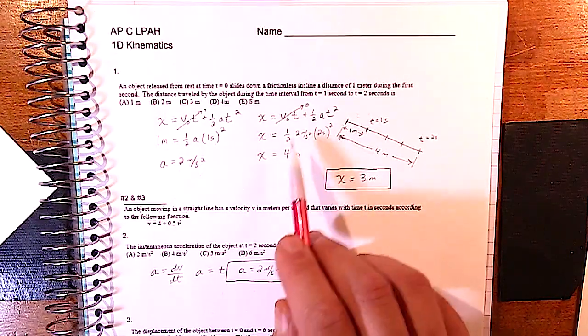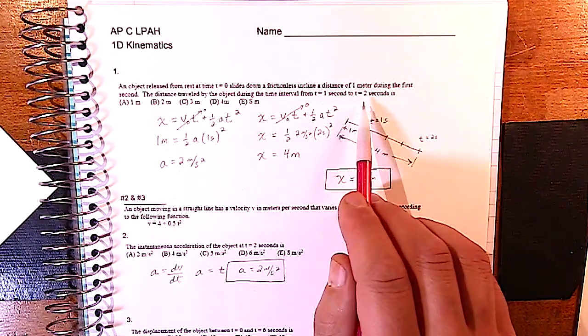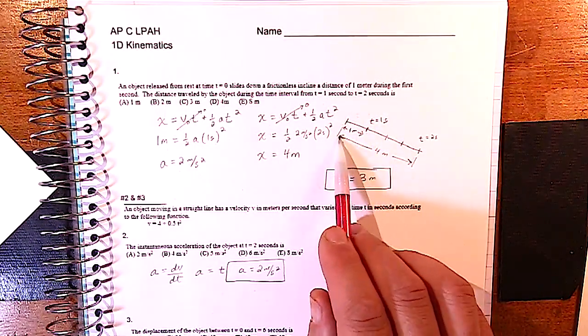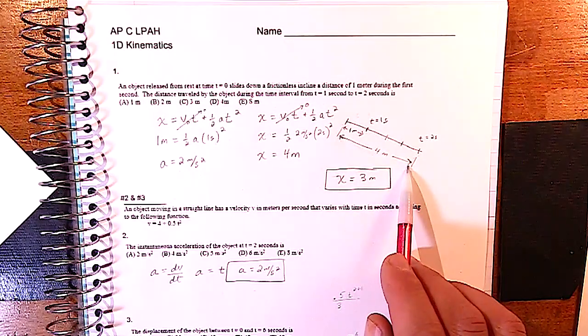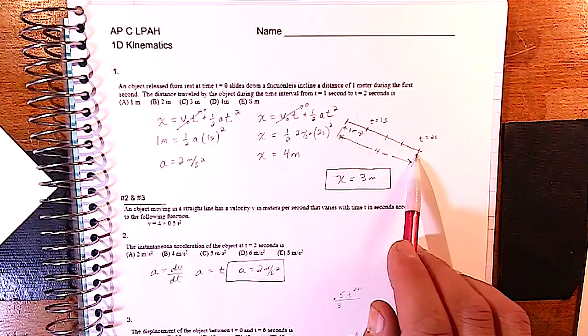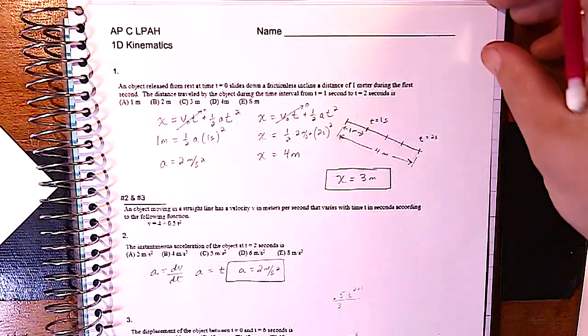But the trick with this is it said from 1 second to 2 seconds. Well, in the first second it went a meter, in the second second it went 4 meters. So what was the difference from 1 second to 2 seconds? That would be 3 meters.